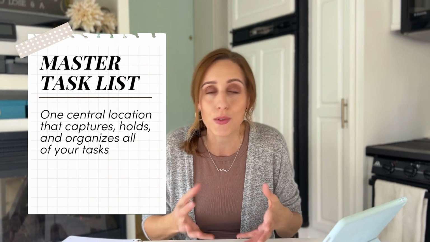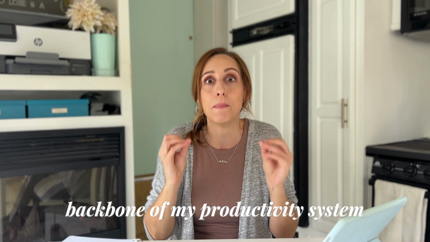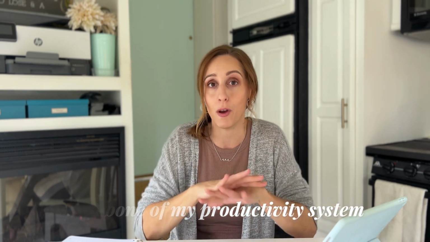Today we're going to do a deep dive into master task lists. Now, if you have never heard of a master task list, this is essentially a catch-all place to house and organize all of your tasks. So things that you have to do today, this week, this month, next month, and in the future that maybe you don't want to assign a due date to yet, but it popped in your head, that's something you want to do eventually, and you need a safe place to store that item and organize it so you don't lose it later on. My master task list is the backbone of my productivity system across the board.